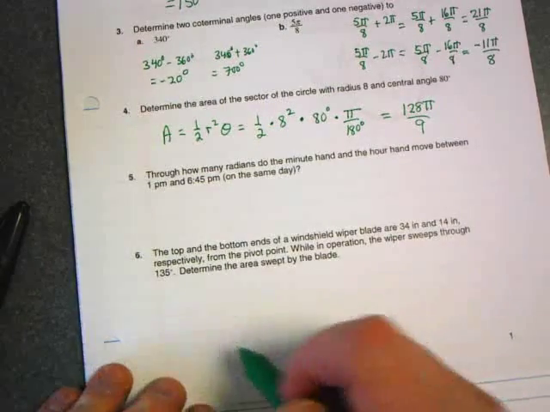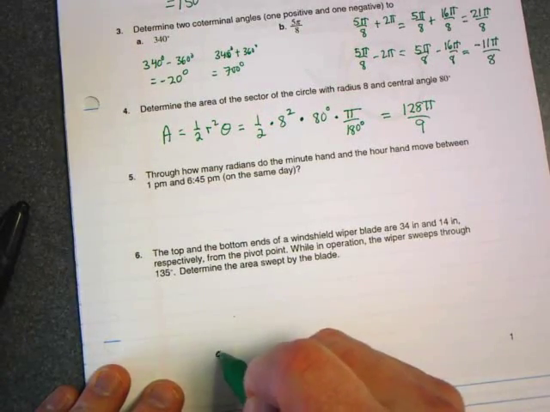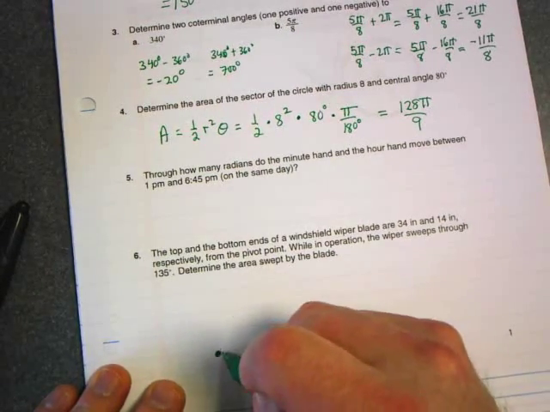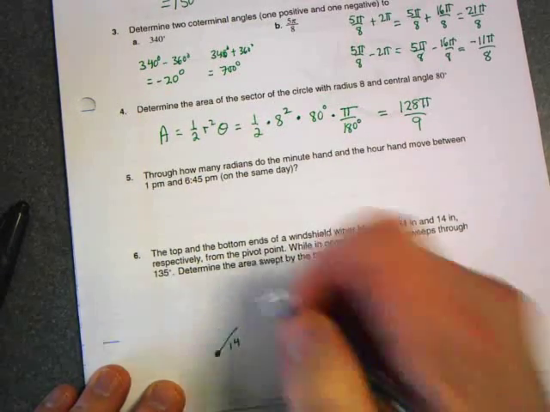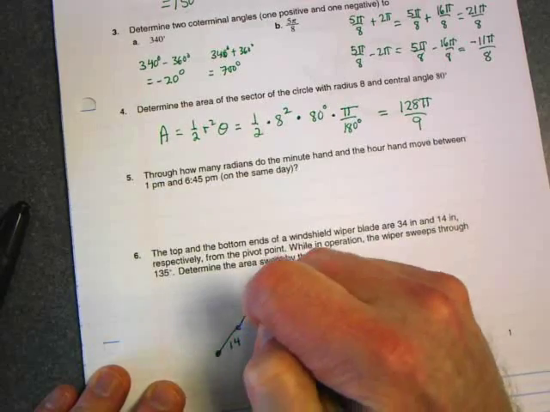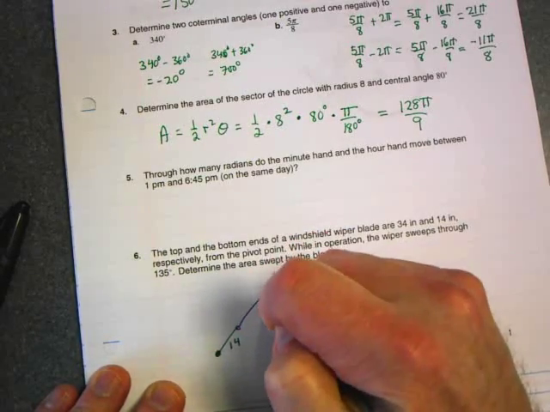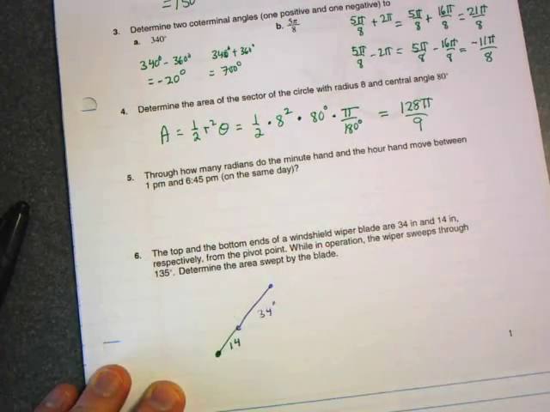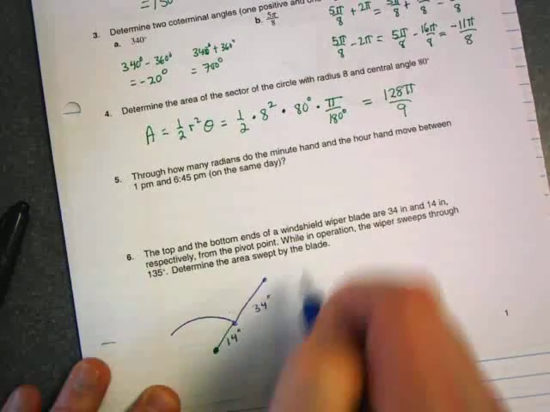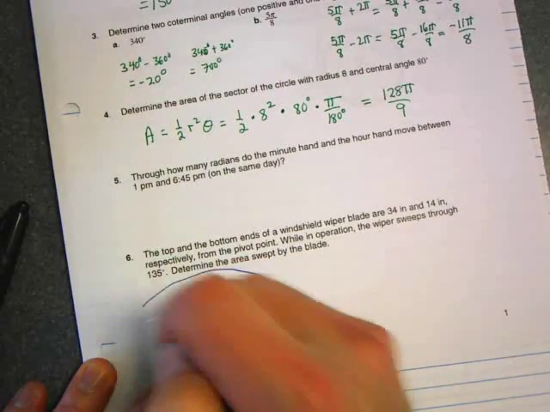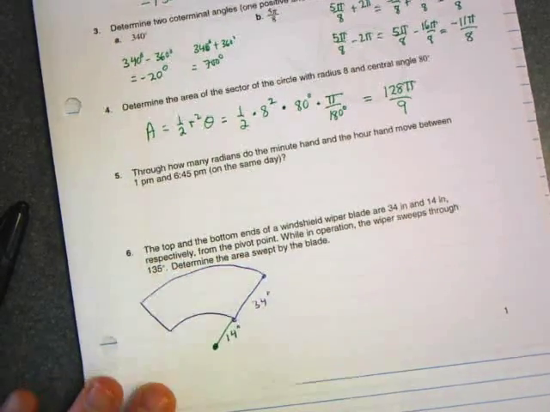So basically what I'm saying is, you've got your windshield wiper blade, you've got 14 inches here, and then you've got 34 more inches there. And then when it sweeps, you're getting a chunk like that that clears your windshield.